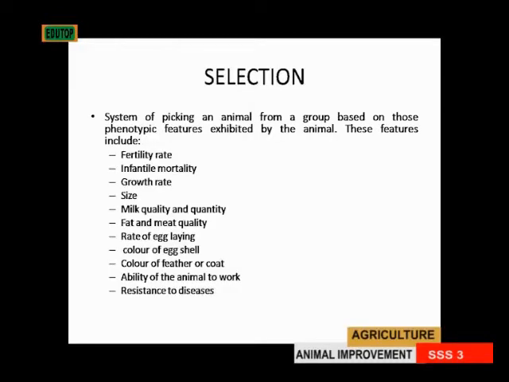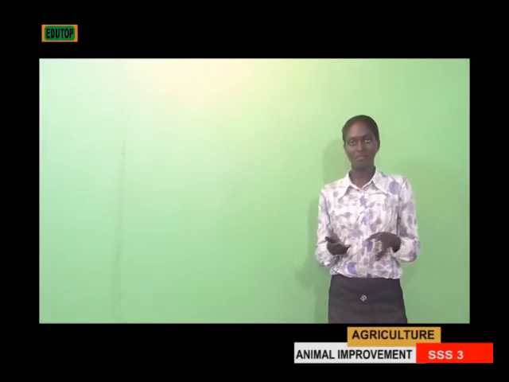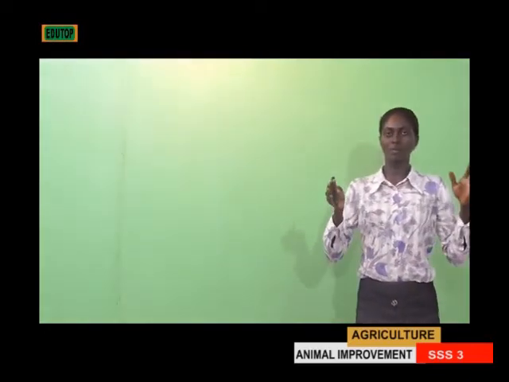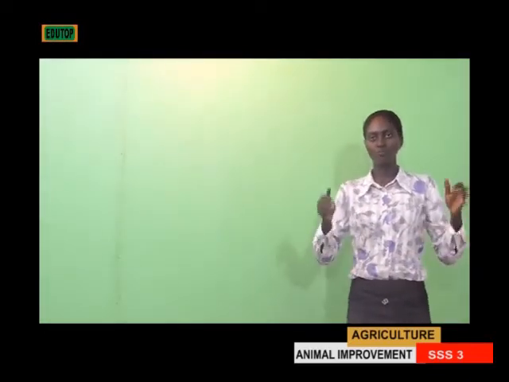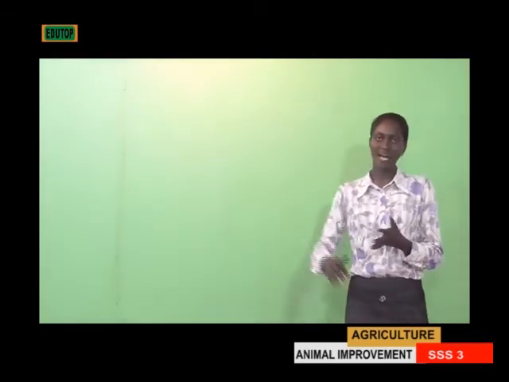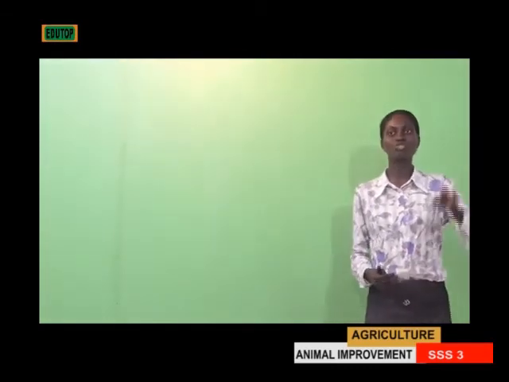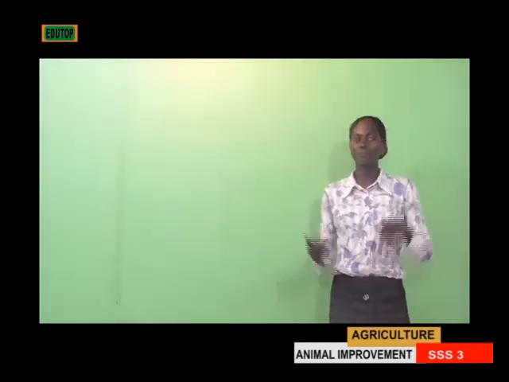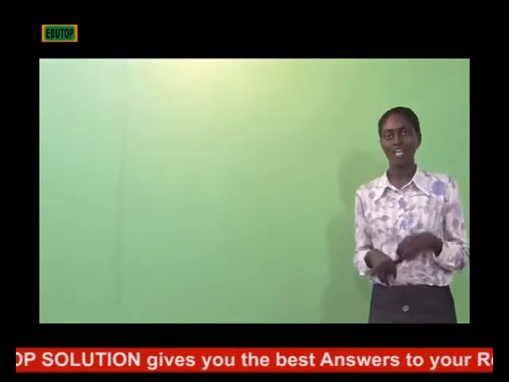The second method of animal improvement is selection. Selection is a system of picking an animal from a group based on the phenotypic features that the animals have exhibited. Now you can see, okay, this particular cow is so big, the skin is good looking, the height is okay. So you choose the animal based on the physical features that you have seen.